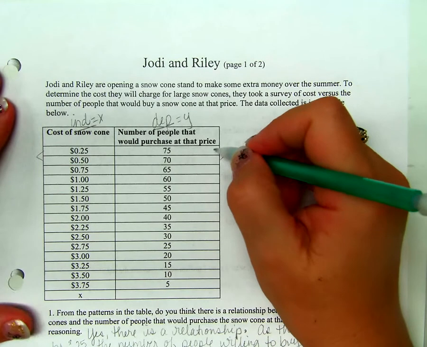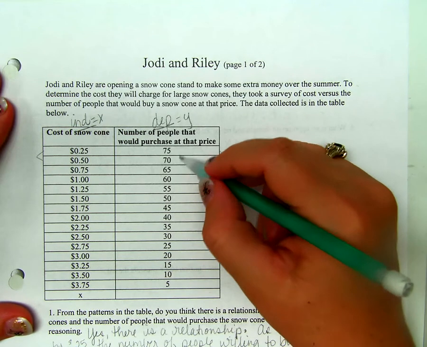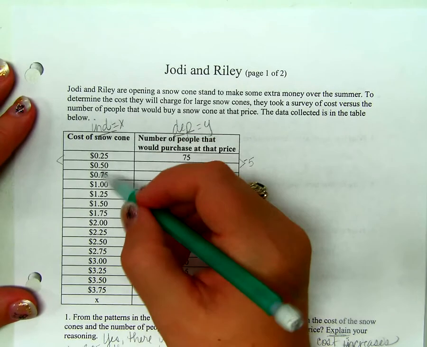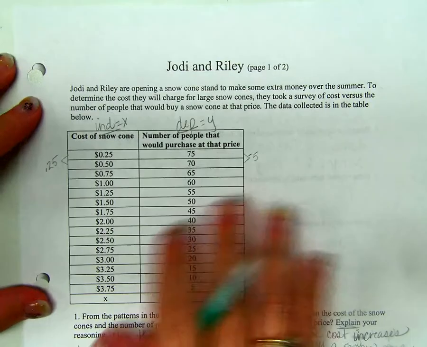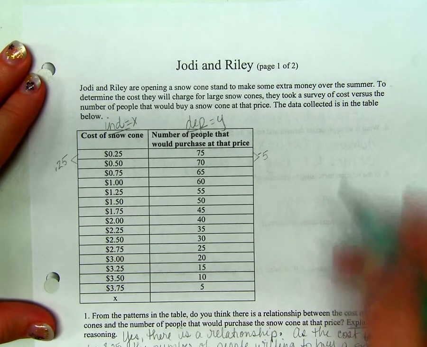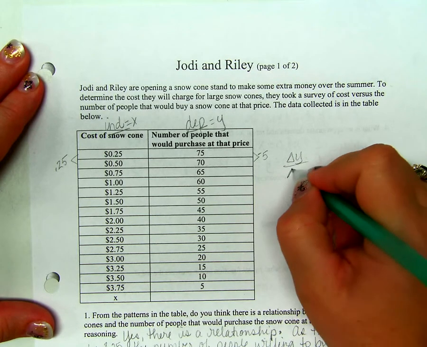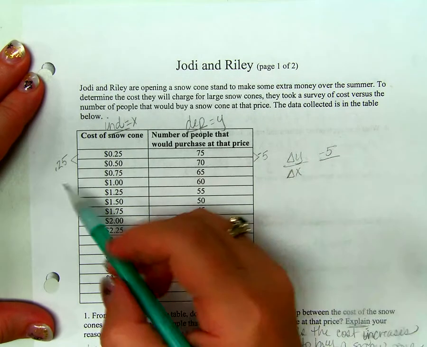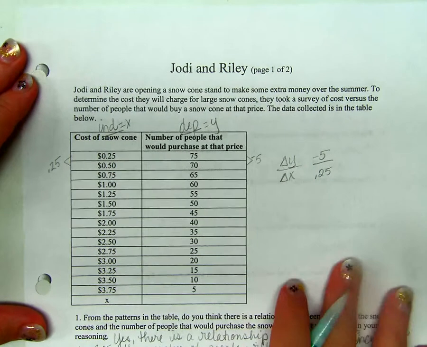So how much does each x go decrease by? 5. So going from 70 to 75, that's a decrease of 5, right? So negative 5. But what about here, from 0.25 to 50? We're adding, so our difference is 0.25. And we decided already that's common through the whole table, right? Okay, so to find our slope, we take our change in our y's over our change in our x's, right? What is our change in our y's? And what's our change in our x's? 0.25. So what is 5 divided by 0.25?